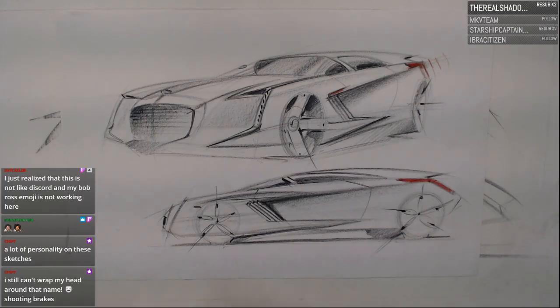You know, the actual emotional quality of putting together a sketch, how you feel about something, laying it down on paper is absolutely paramount. So let's see, you can't wrap your head around that name, shooting brake.